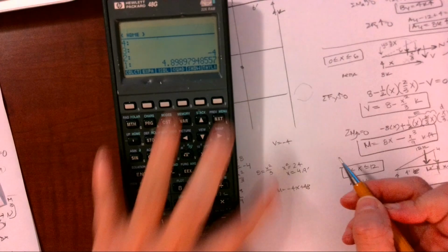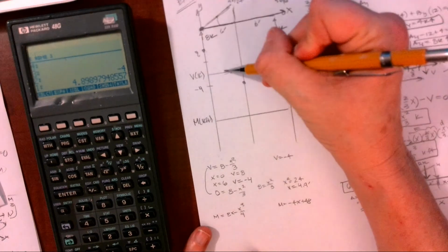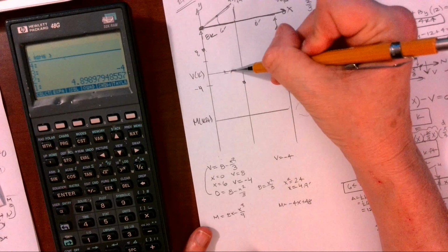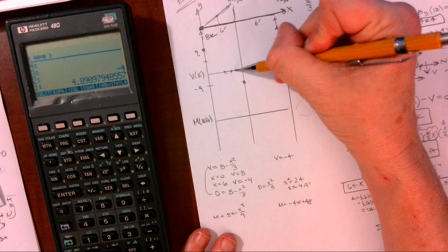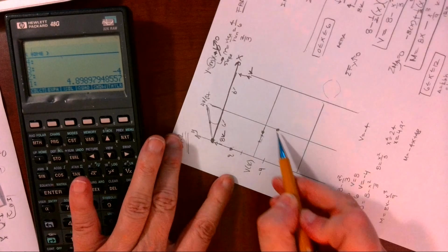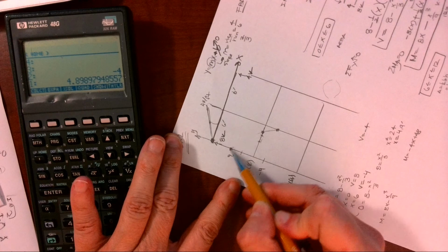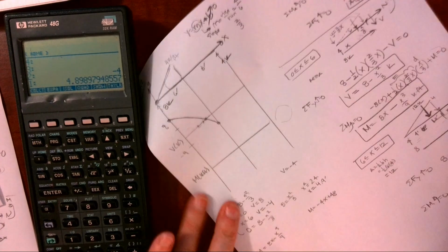So if I kind of go through here, I'm going to guess that that's like 1, 2, there's 3, 4, 5. So it's crossing over about right here. And if I look at that, I can tell that probably I have a curve that's shaped like this. If you don't know how the shape is, plug in x equals 1.